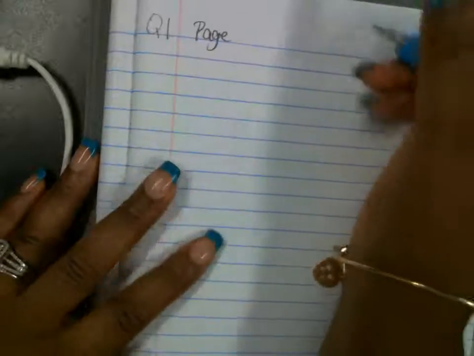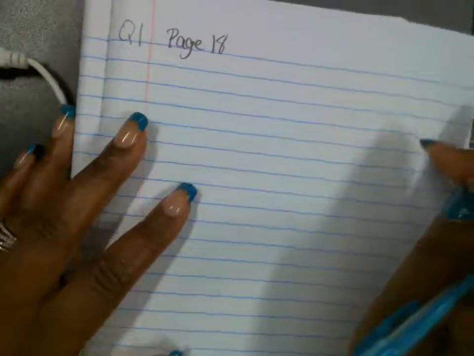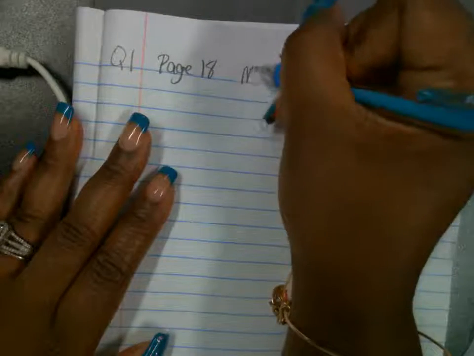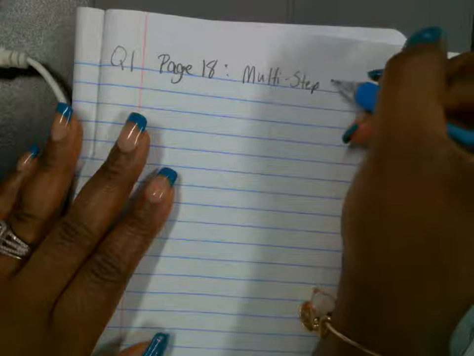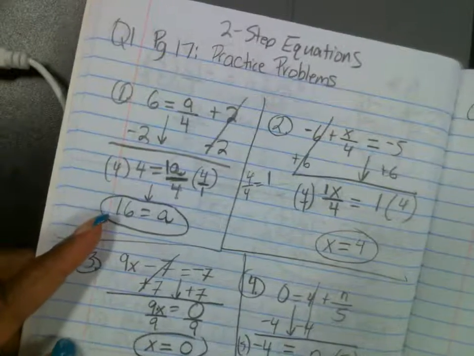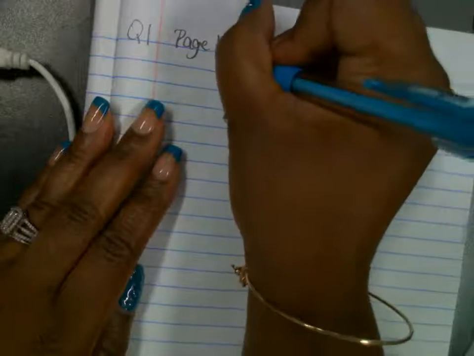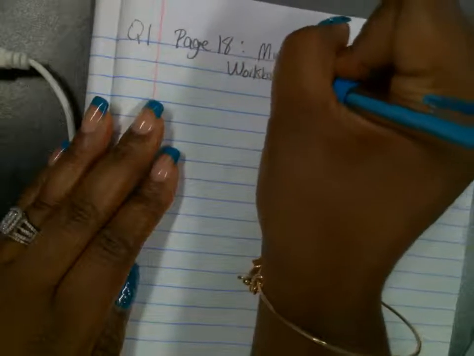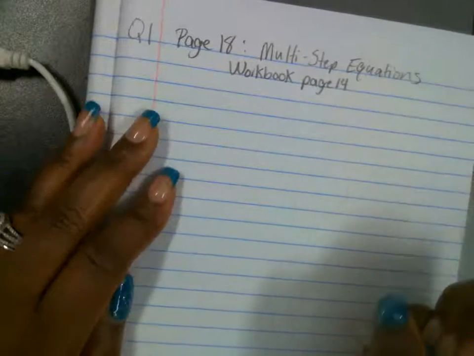All right, so in your interactive notebook, this is going to be page 18, and we're working on multi-step equations. Did you have a question? What was page 7? Two-step equations. All right, so we have multi-step equations. This is workbook page 14, okay? That's where we're getting the problems from.